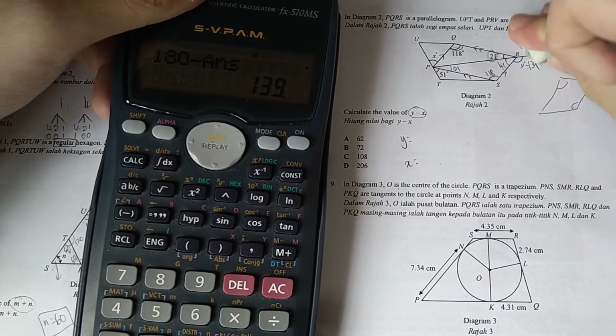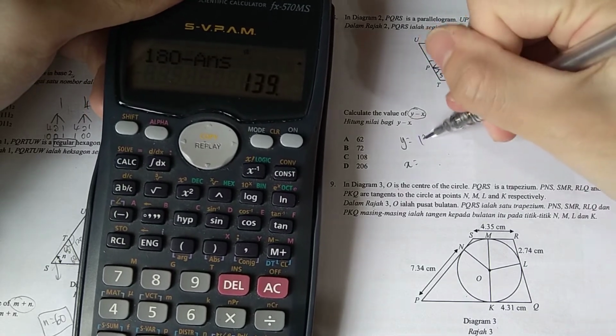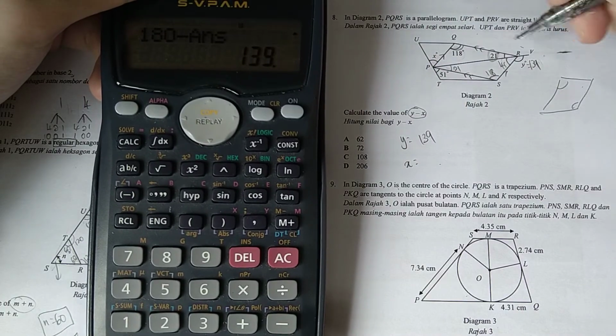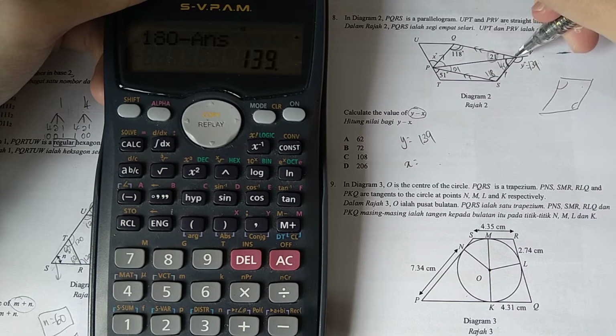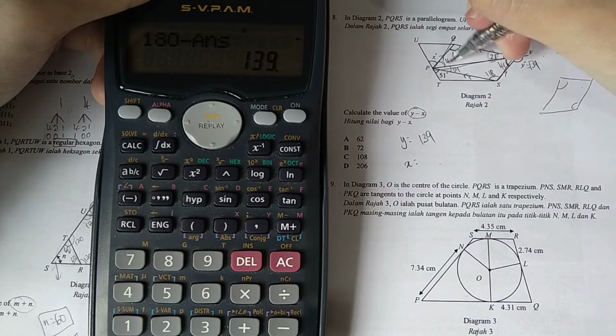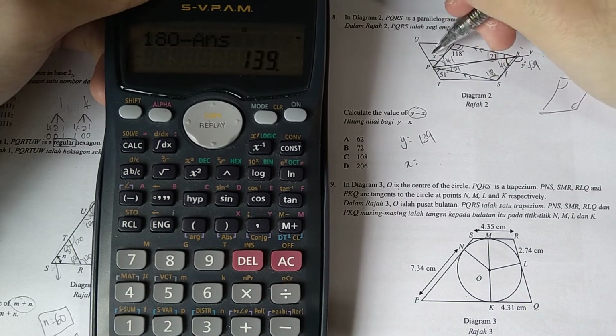Okay, y equals 139. So I can write down y equals 139. And then, kalau sini 41, mana lagi 41? Sini juga 41 kan? Can you see the z? Here, here, here, right? So here is also 41. Okay, maksudnya sekarang saya boleh cari x.